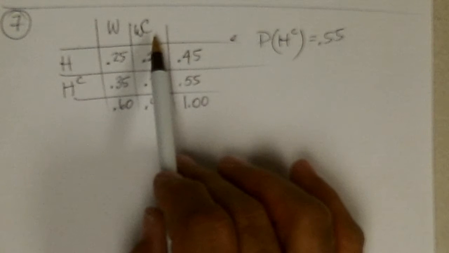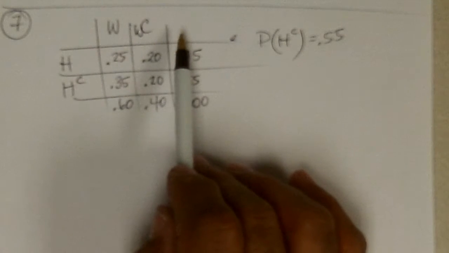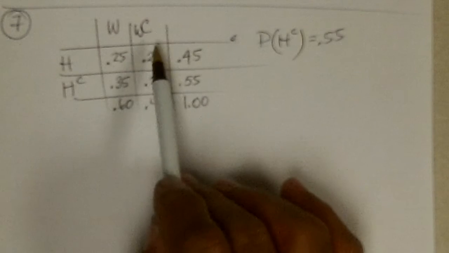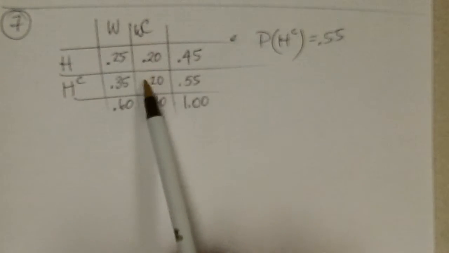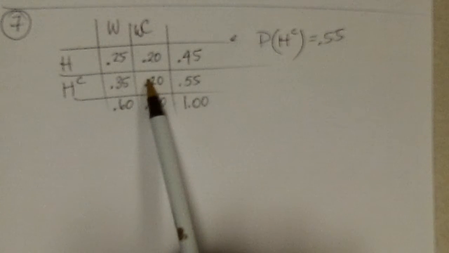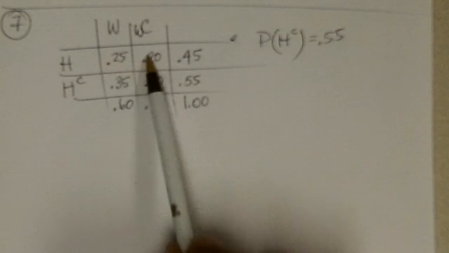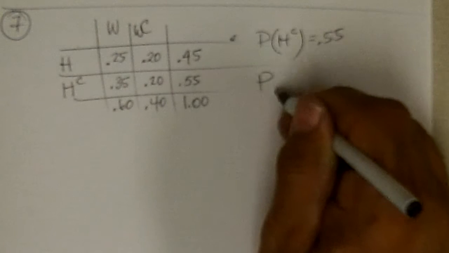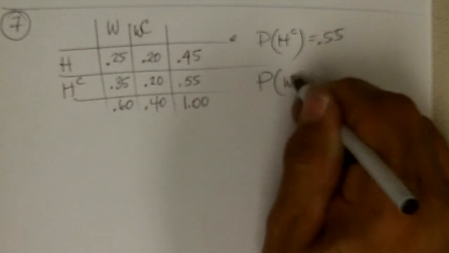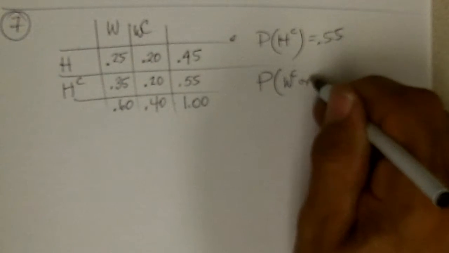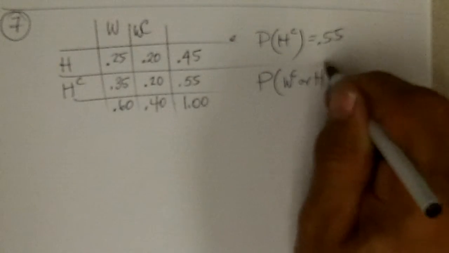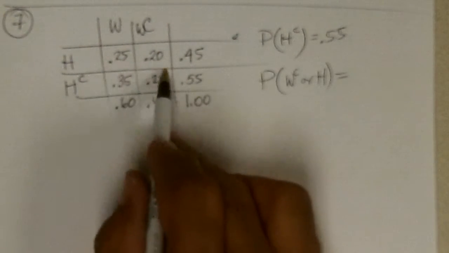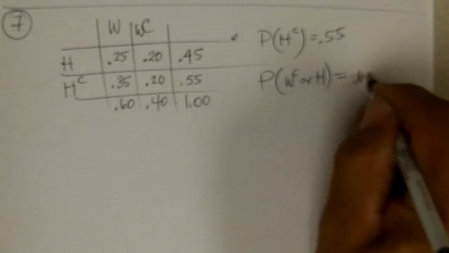And this says, or, a person of man or Hispanic. So that's 3 boxes. Man is these two, 0.40, or Hispanic is these two, but we don't want to count that one again. So we got 0.40 plus 0.25, 0.65. Probability of a man, woman complement, or Hispanic is 3 boxes, those 3, 0.65.